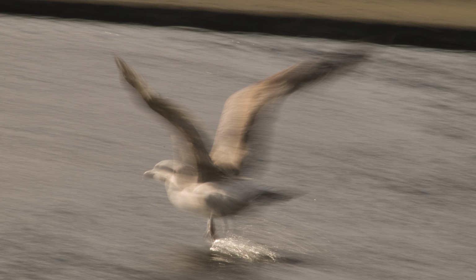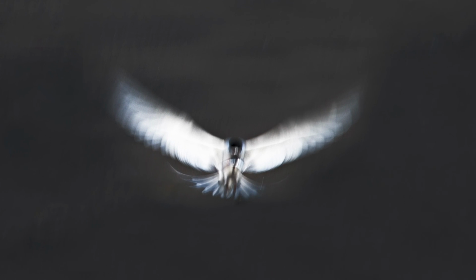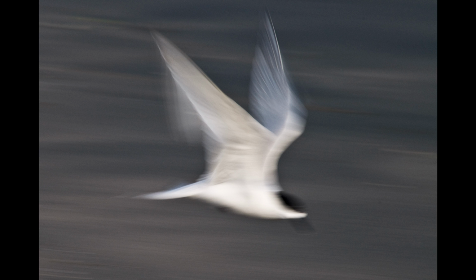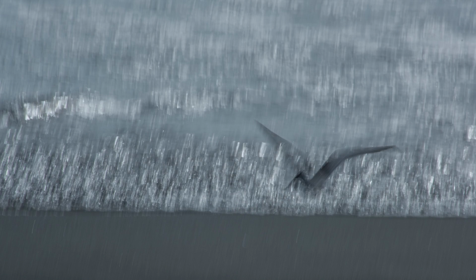But anticipation isn't just about reading the bird, it's also about positioning yourself. Choose a spot where the birds fly towards you, or across your frame, rather than away. This creates a more dynamic composition and makes the motion appear more dramatic. And remember, patience is your best friend. Sometimes you will have to wait for minutes or hours to get that perfect shot. But when you do, the results will be worth every moment of waiting.